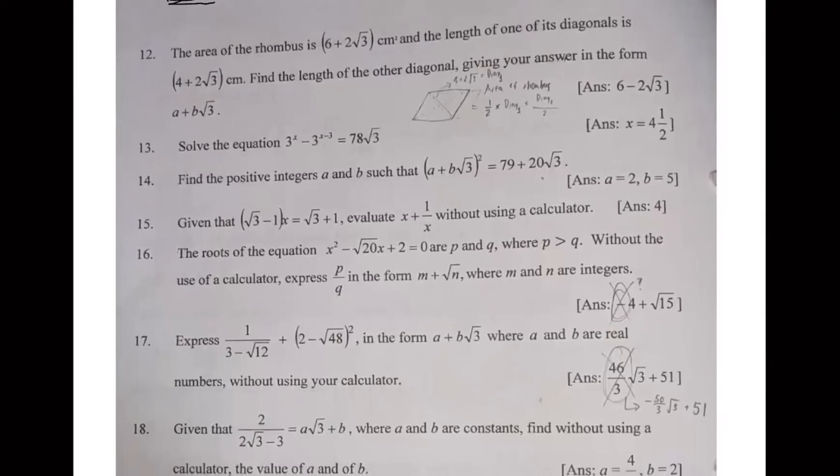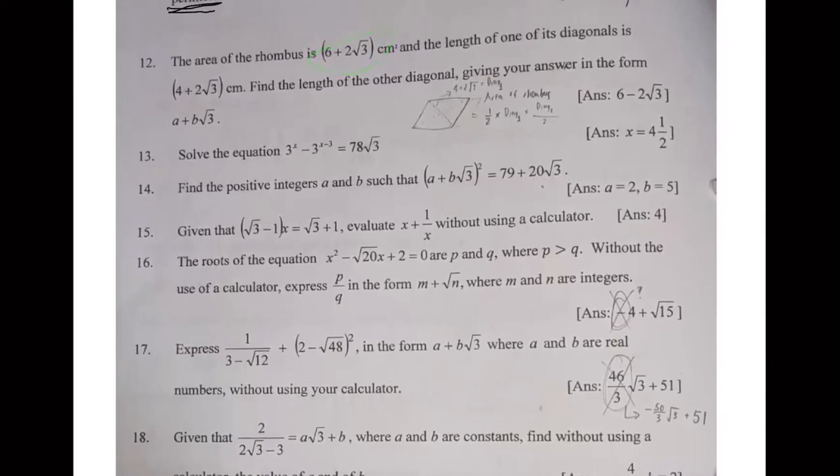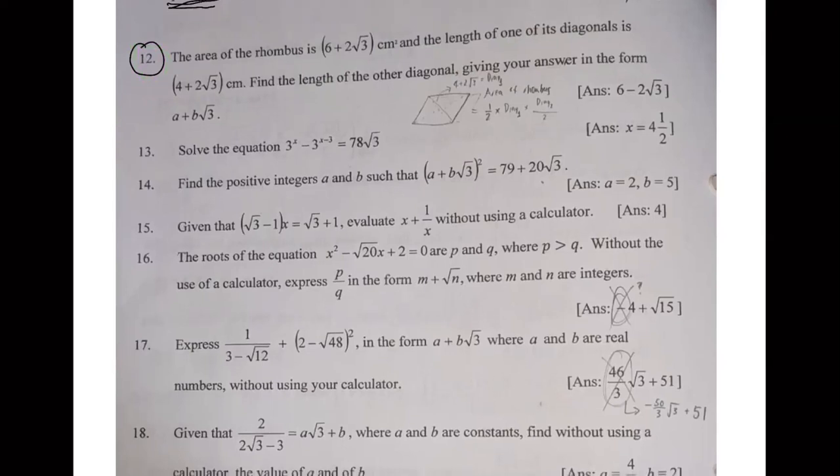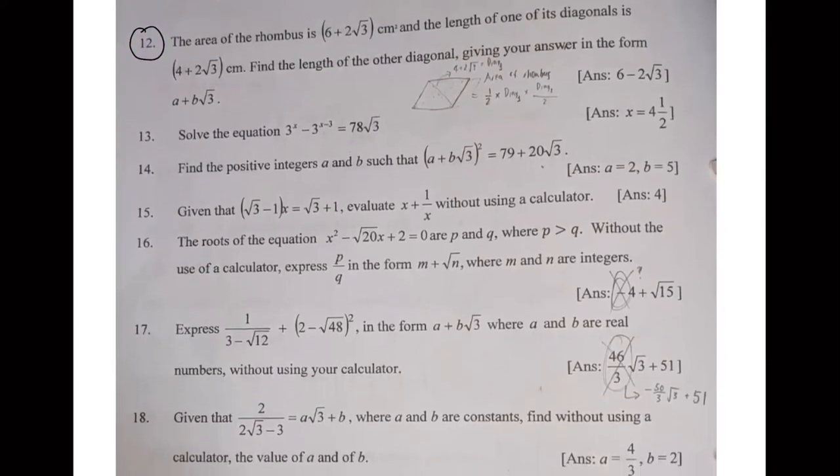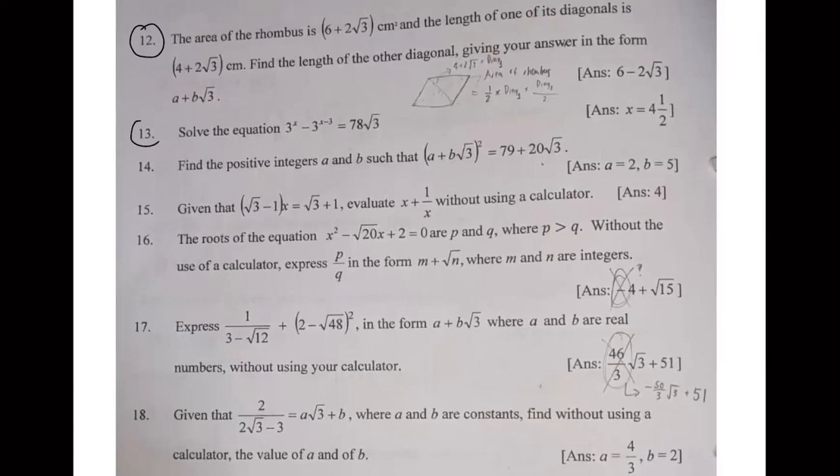Question 12. Area of rhombus. This area, length of one of its diagonals is blah, blah, blah. Find the length of the other diagonal, giving your answer in the form of A plus B root 3. This one, okay, I go through. You need to understand properties of quadrilaterals, in particular for rhombus.